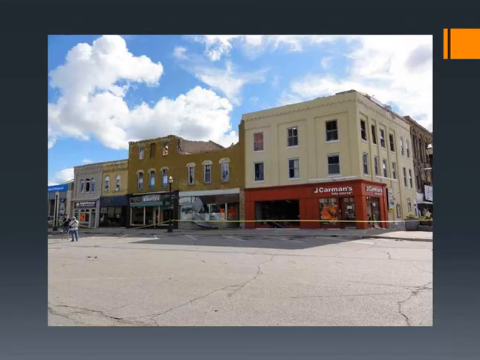So again, this is another picture of the square. The orange, yellowish building next to J. Carmen's was a 3-story that had a lovely roof. The roof is no longer there, and a significant portion of the 3rd story is gone.